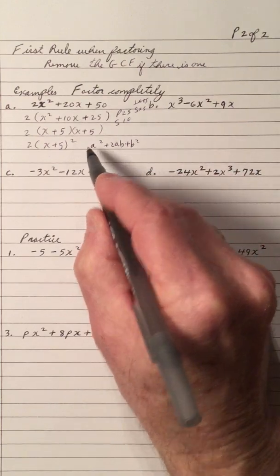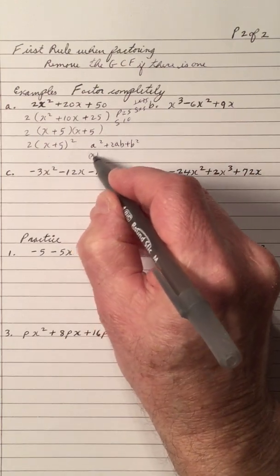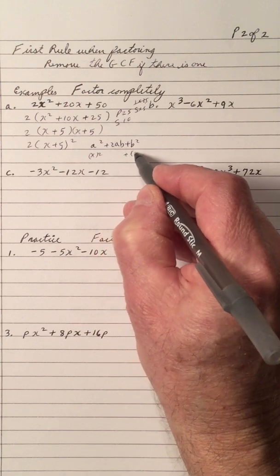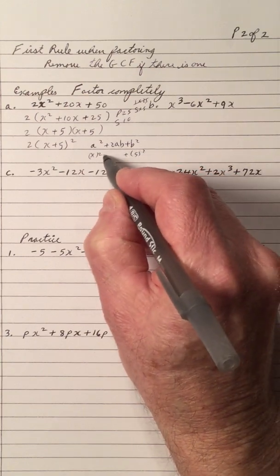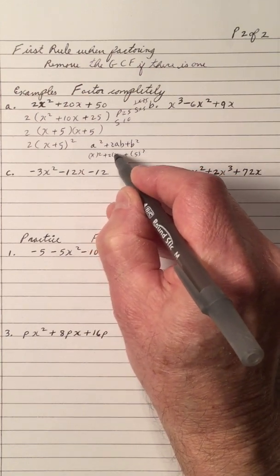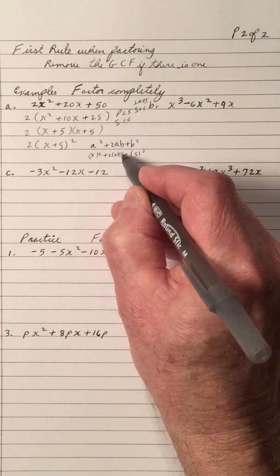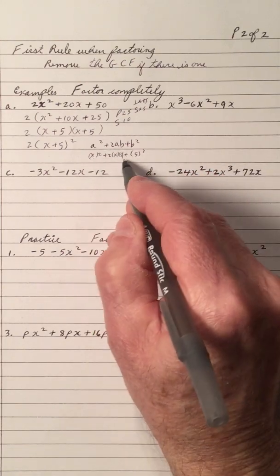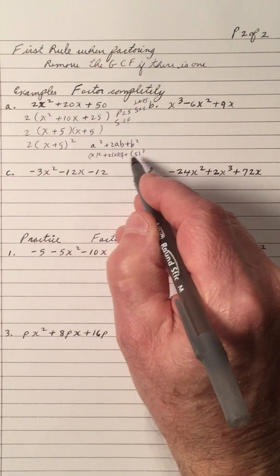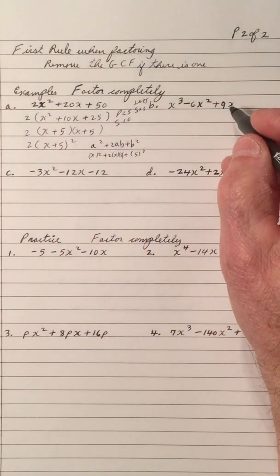So notice that's an x squared. That's your 5 squared. And in the middle, you have 2 times your x times your 5.